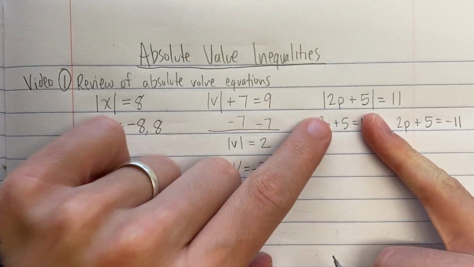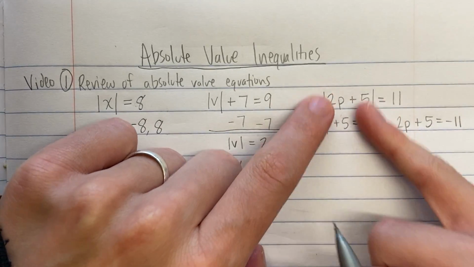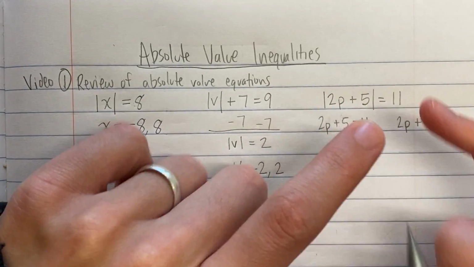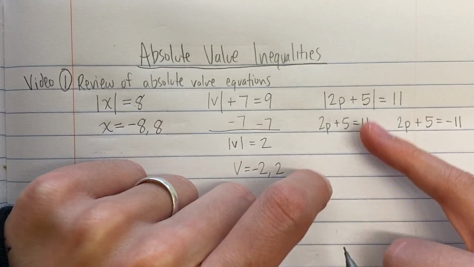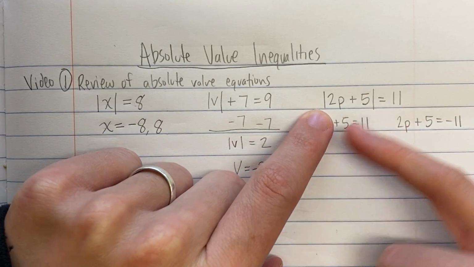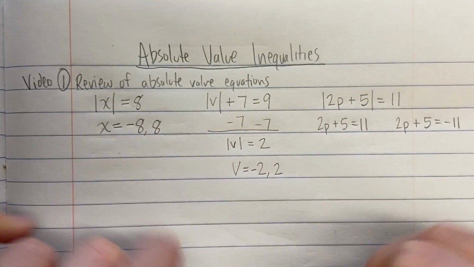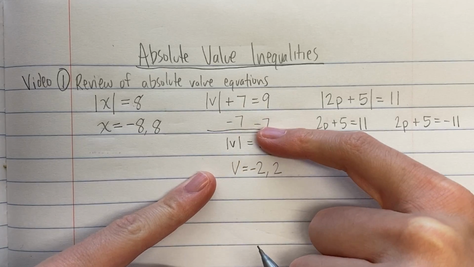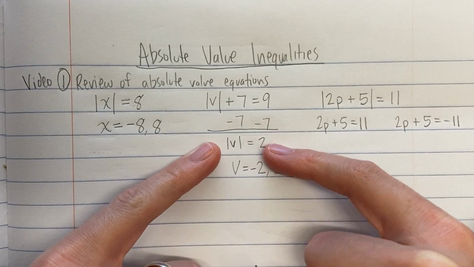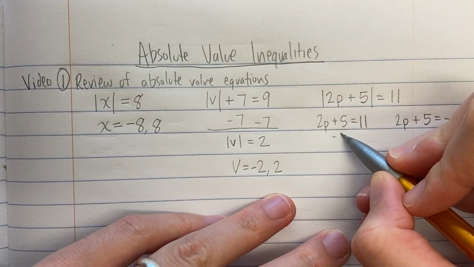So what we see is that whenever we get to the point where we have the absolute value by itself on one side of the equation, that's when it splits into two equations. Right here, we actually have the absolute value by itself. There's nothing on the outside of it, and we split. Here we split right away into two solutions. Here, we didn't split right away. We waited till we had the absolute value by itself. And then here we just solve.